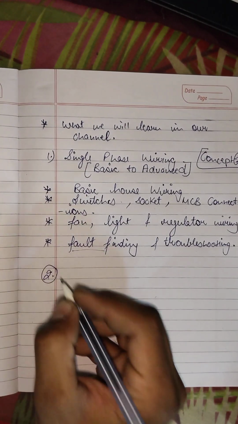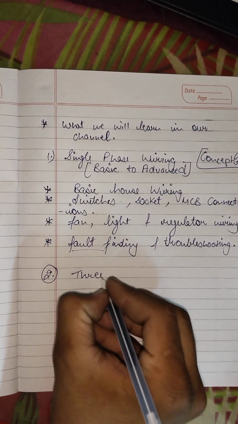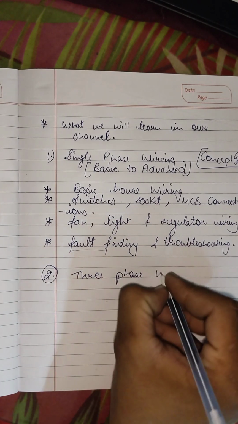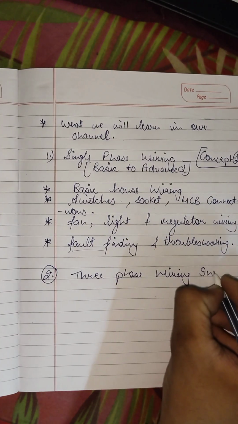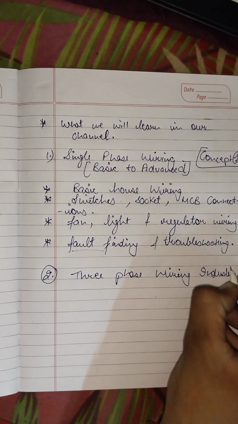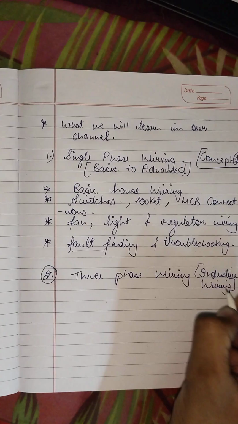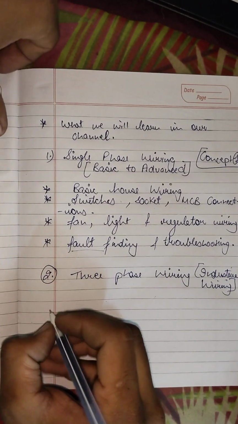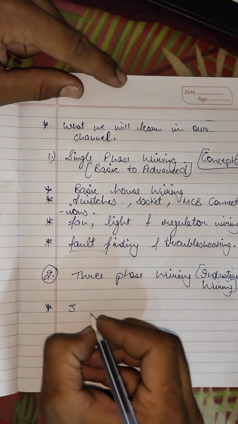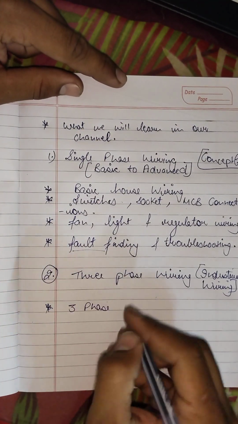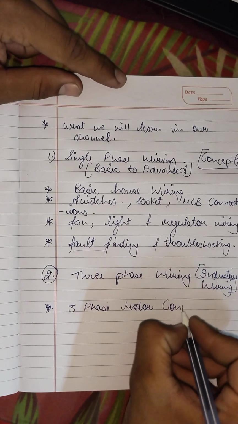Second number. This is our second concept, three phase wiring, industrial. Three phase motor connection.